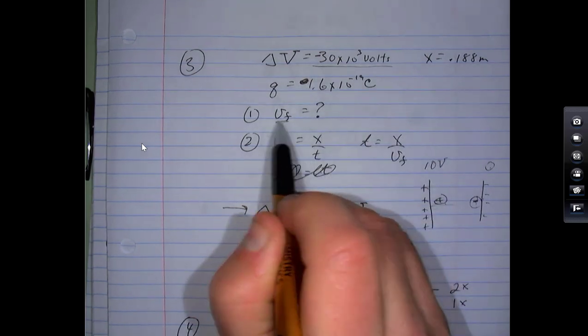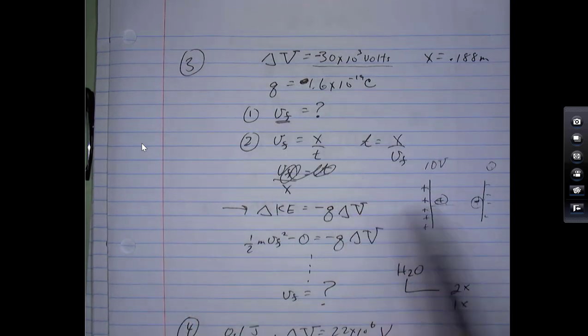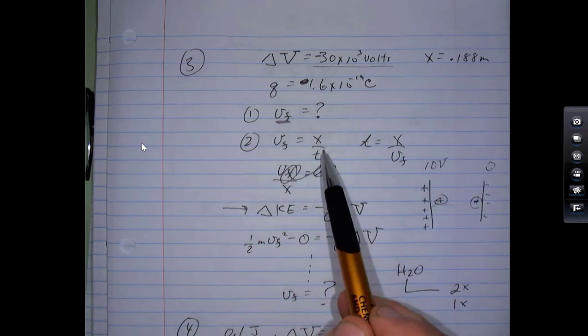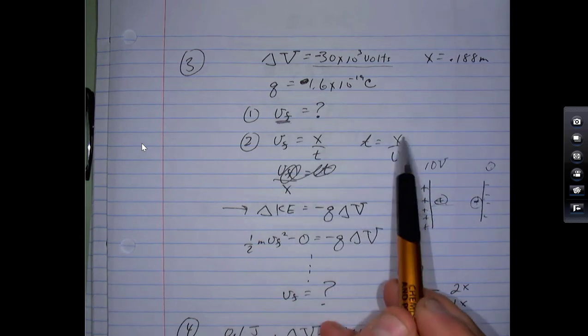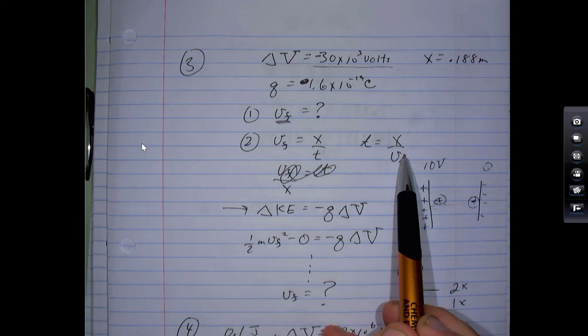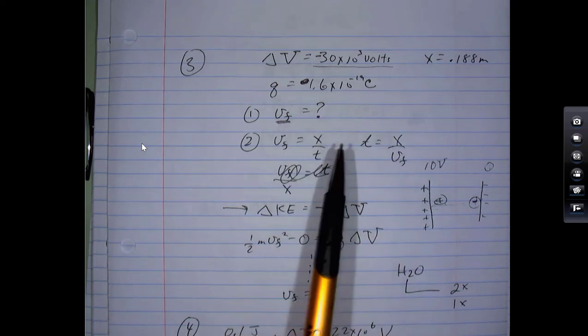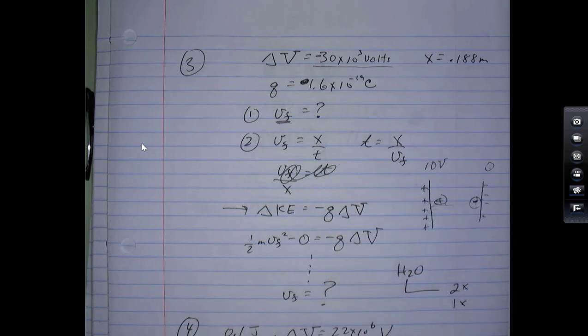So if we could figure out how fast we're going, this is the speed, after going through this potential difference, then we could figure out how long it takes to get across. Remember, the speed is the distance over the time, so the time is the distance divided by the speed. Okay, so first let's figure out how fast we're going. This is velocity. And then after knowing how fast we're going, we can figure out how long that takes.